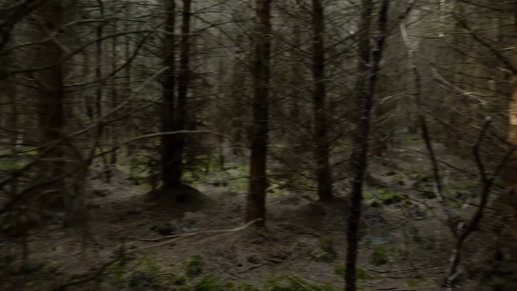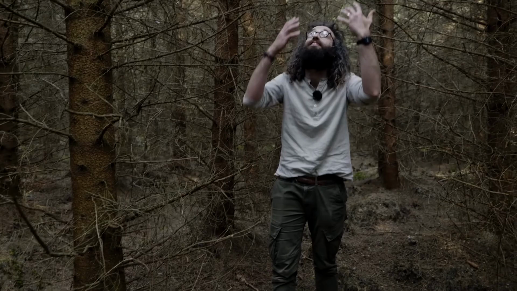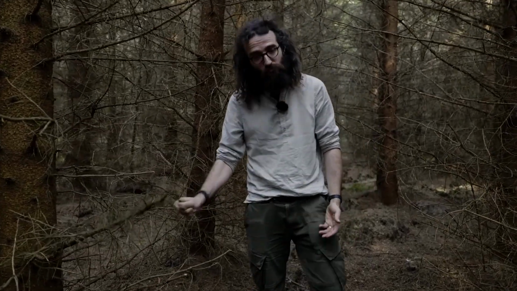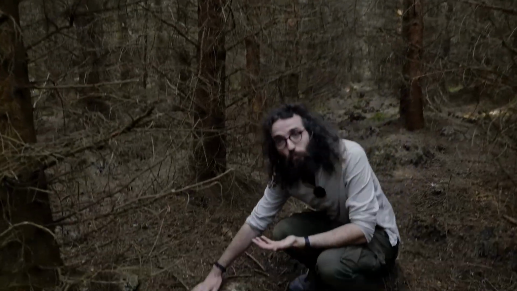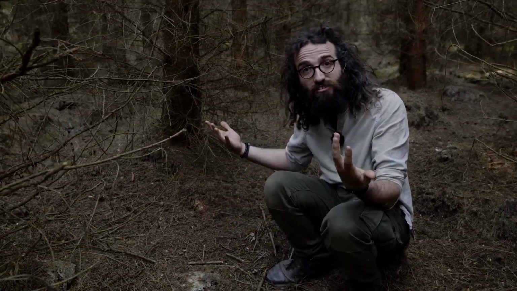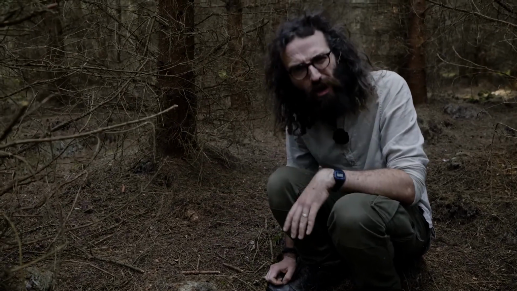So this is what most of the forests in Ireland actually look like. They're really dark, no light can get down through from the top. And look, the branches are all dead on the bottom. And look, there's no biodiversity at all. We see no flowers, we see no plants. There's nothing for animals to eat. The biodiversity is really bad.